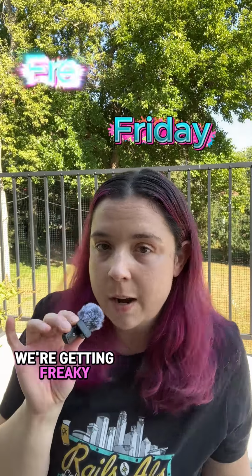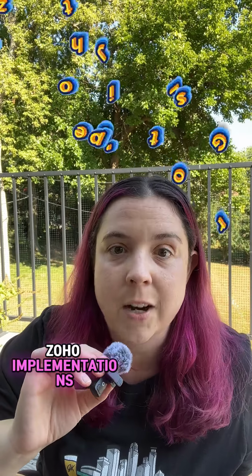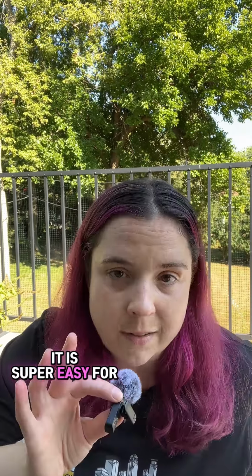It's Friday, we're getting freaky, and I'm going to give you some of the gripes I see when I look at people's Zoho implementations. These are things that it is super easy for people to get wrong.